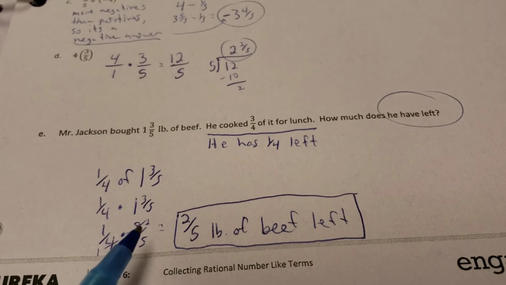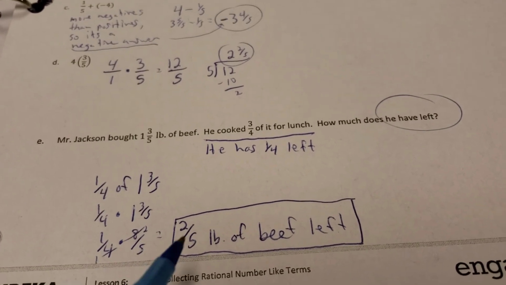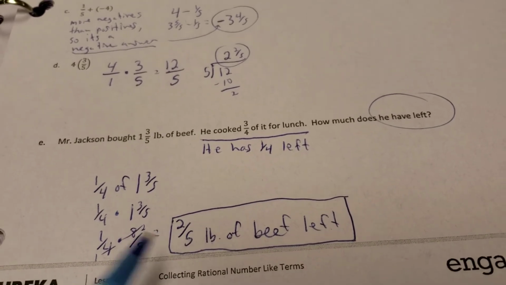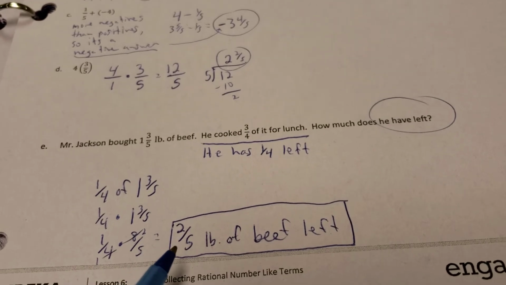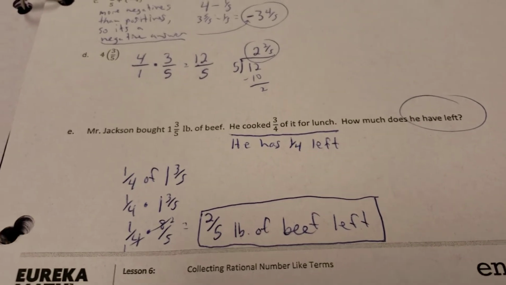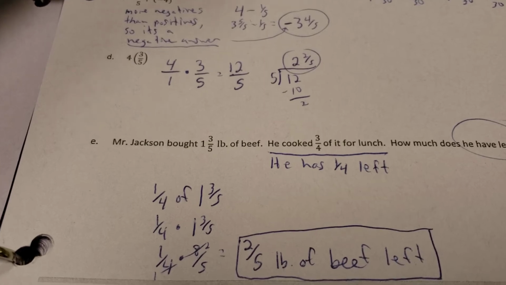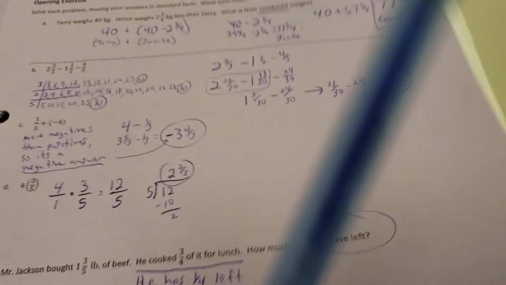If I wouldn't have done that, I would have got 8/20, which means I still would have had to go down to lowest terms. But since I reduced early in the problem, now I don't have to do it here. So 2/5 pound of beef left. All right, got a couple more examples for you on the next page.